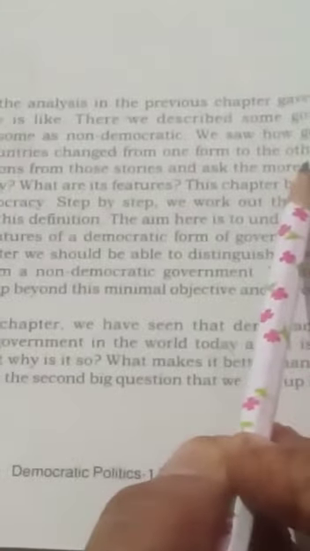There we described some governments as democratic and some as non-democratic. In this chapter we will discuss both democratic and non-democratic governments. We saw how the government in some of those countries changed from one to the other. Let us now draw general lessons from those stories and ask the more basic question: what is democracy? What are its features?